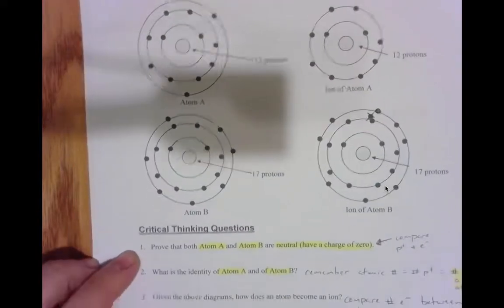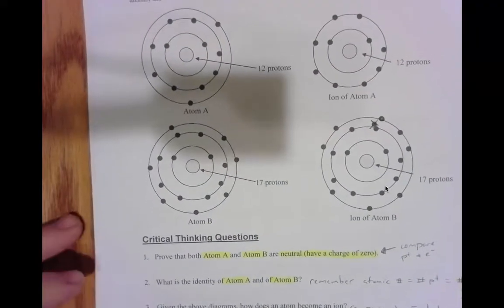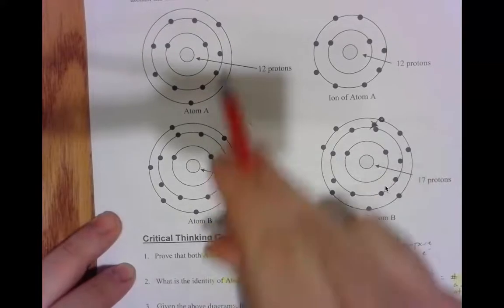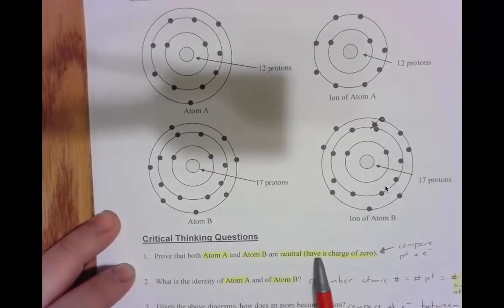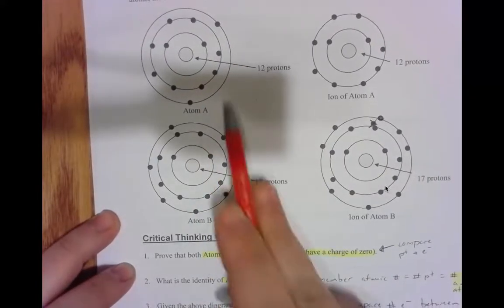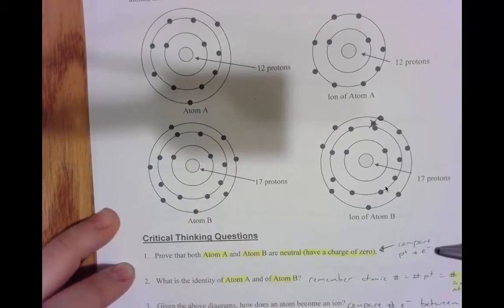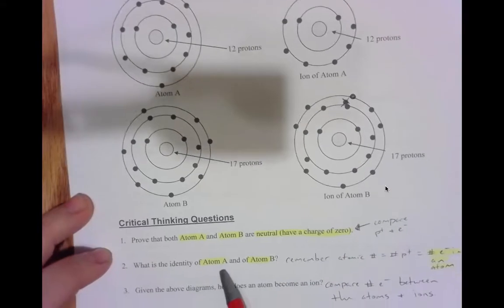So we start down below with question 1. Question 1 is proving that atom A and atom B are neutral. So remember, atoms are over here, remember having a charge of 0. So if you forget how to do this, compare the protons to the electrons. What do you notice?